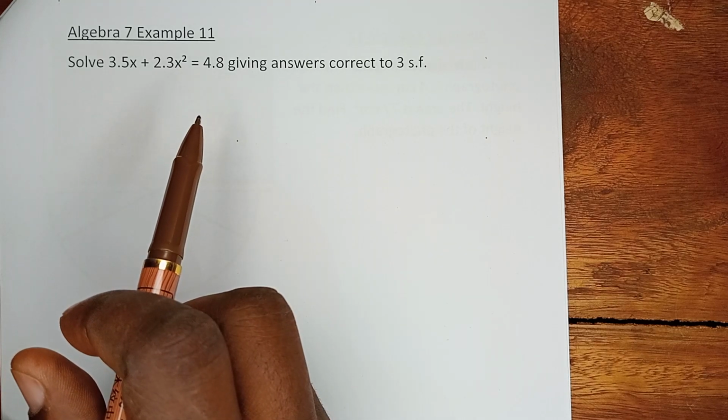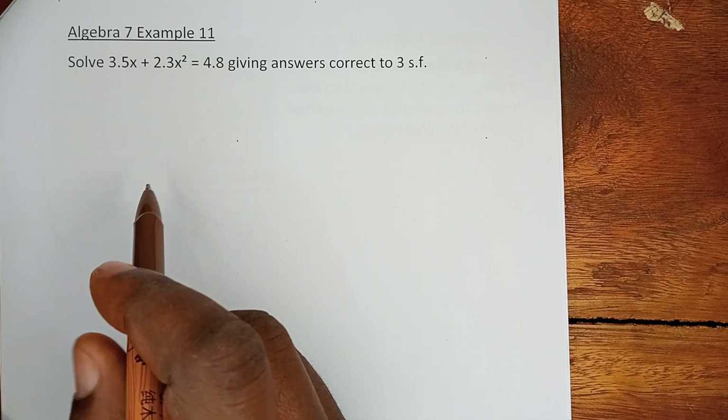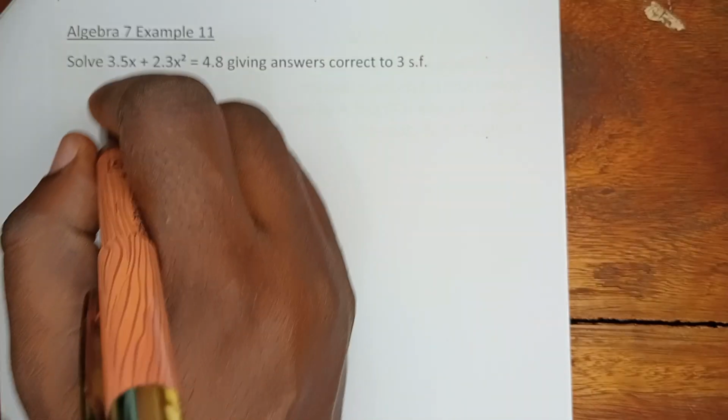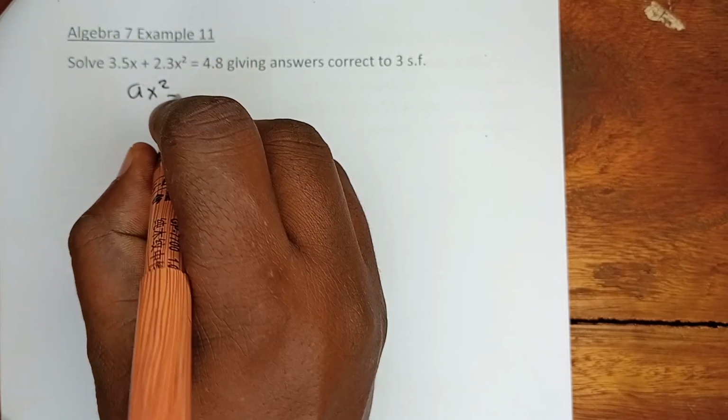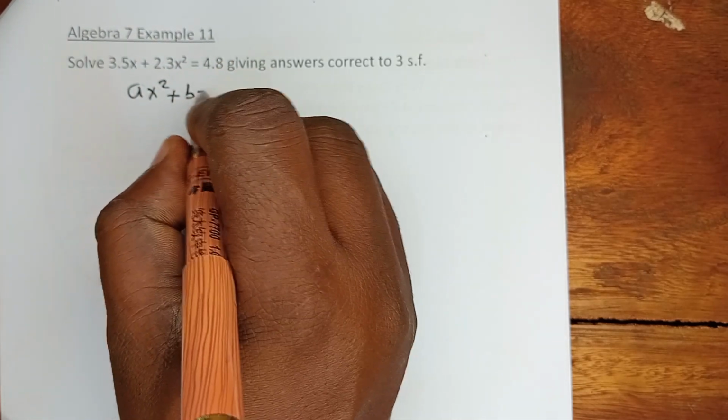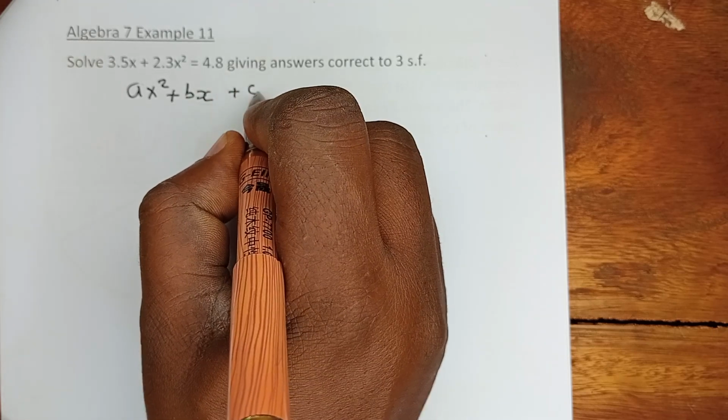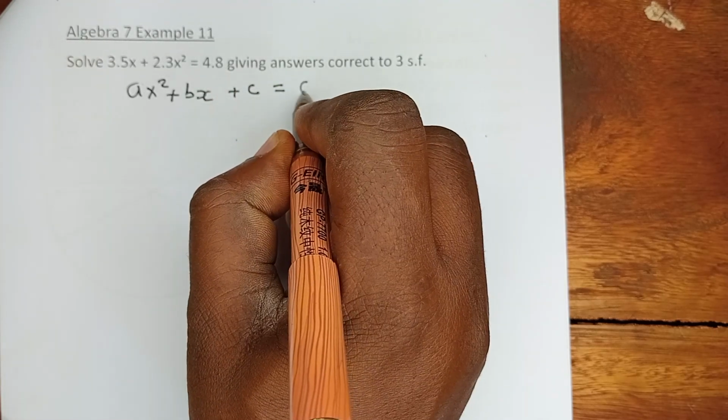And if it is so, then we need to write it in the general form of ax squared plus bx plus c is equal to 0.